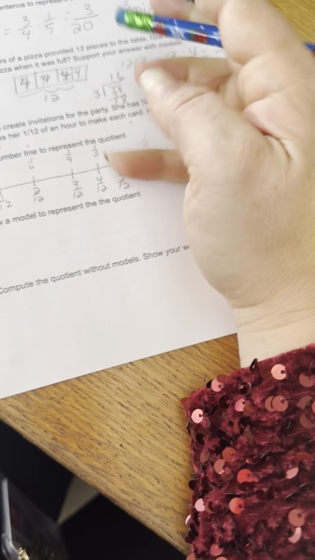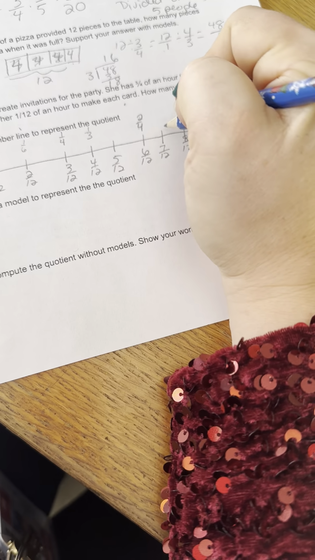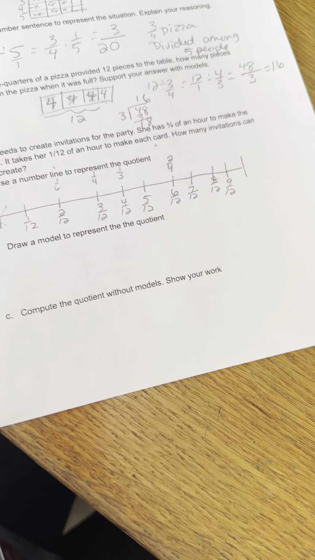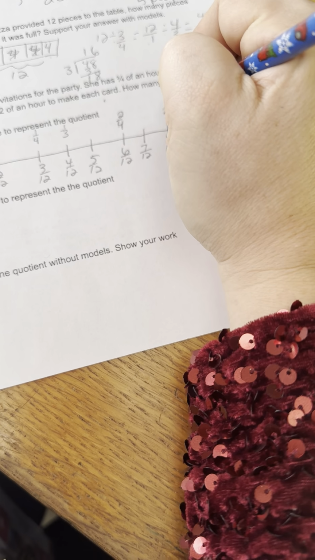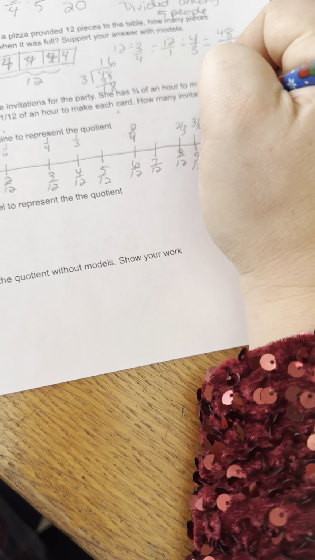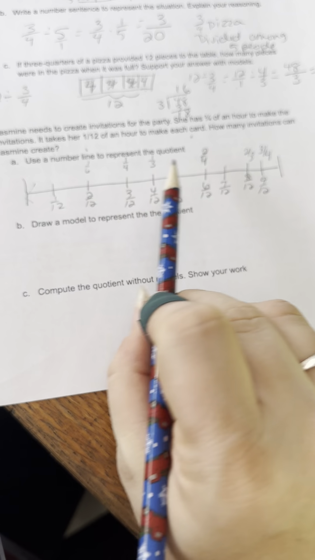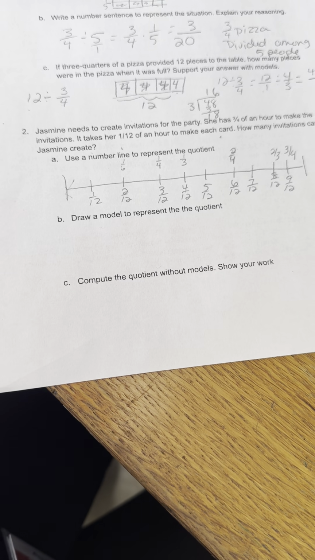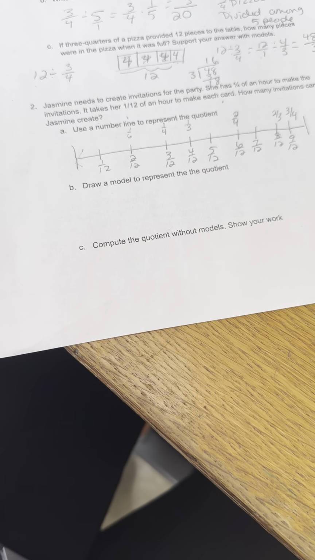We'll represent that as 2/4. Then 2/3 and 3/4. So all I did was I changed those fractions a little bit to represent what we're doing.